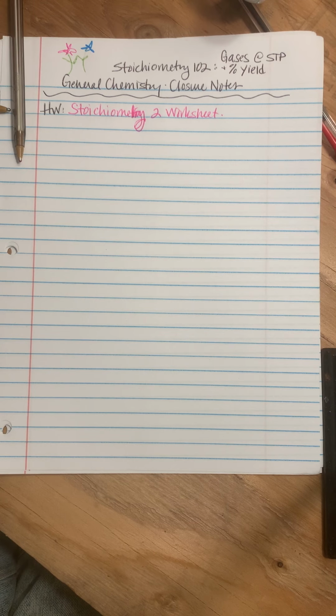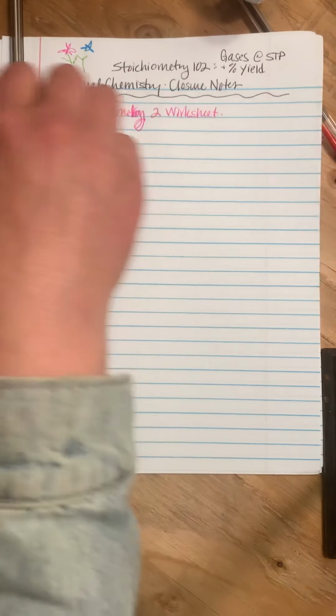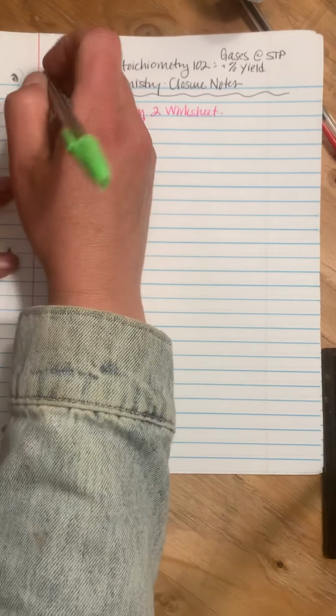This is Stoichiometry 102 for general chemistry, and our topic today is gases at STP with stoichiometry and the concept of a percent yield. Your homework is the stoichiometry #2 worksheet, and we're just going to start off with an early basic statement.